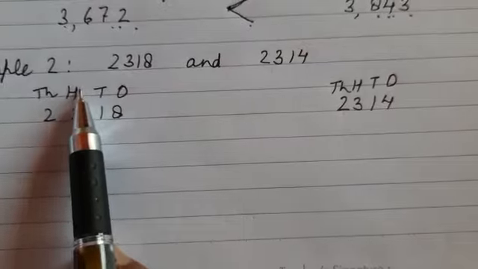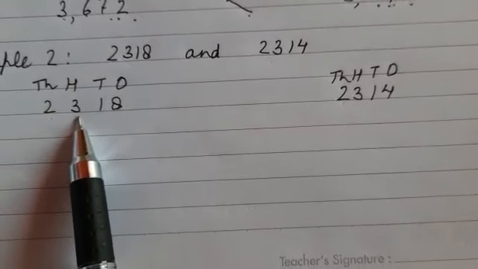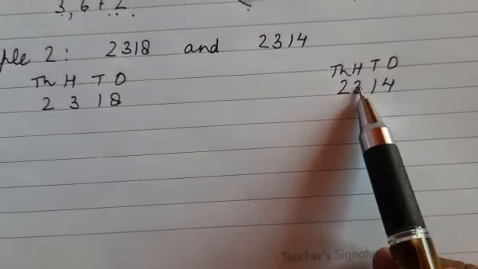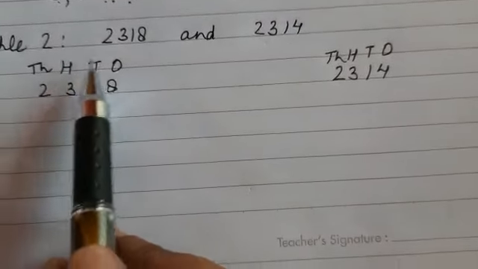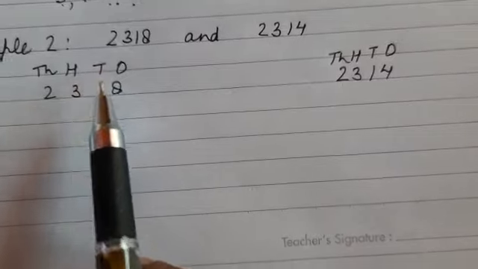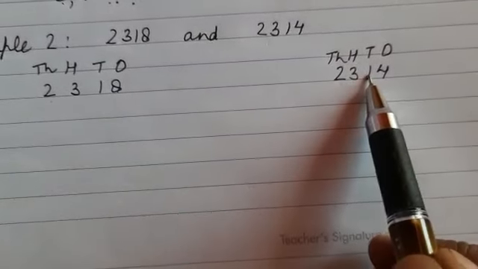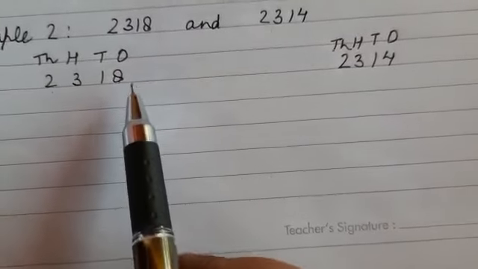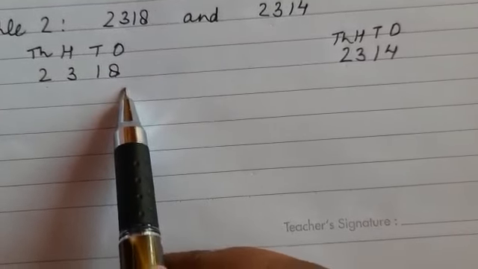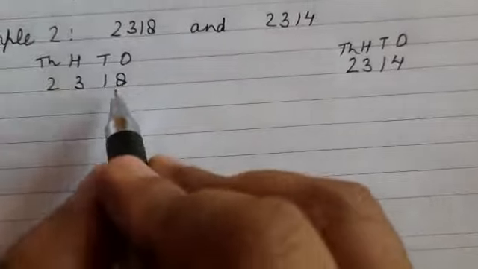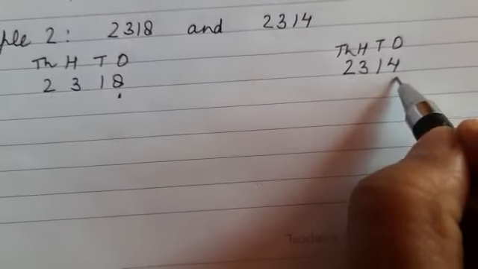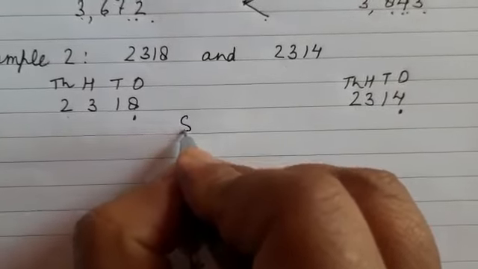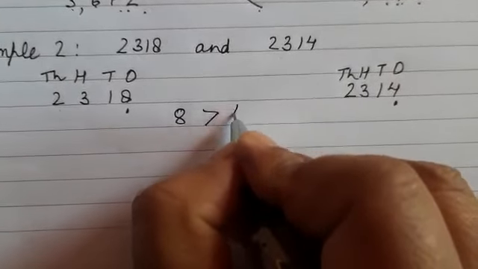When the numbers at the 1000 place are same, we move to the next house, that is of 100. Here the number is 3 and here also we have 3. So we move to the next house, that is 10's house. 1 here and 1 here. After 10's we have 1's house. We have 8 at 1's place, and here we have 4 at 1's place. 8 is greater than 4.